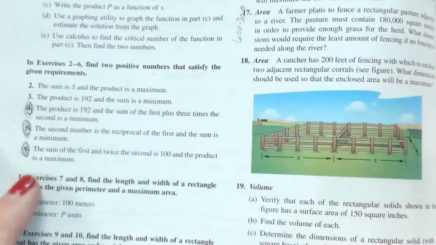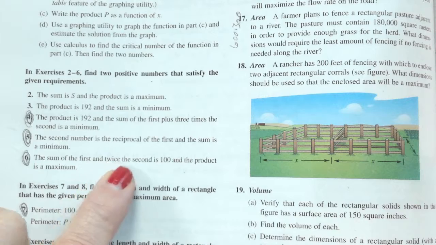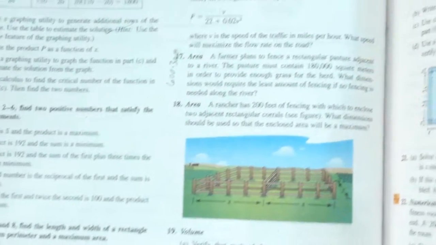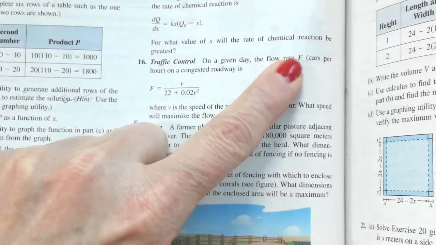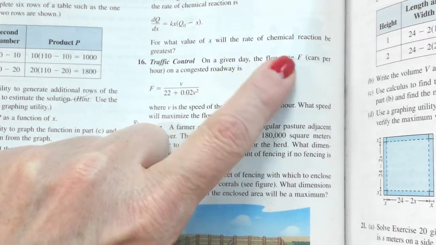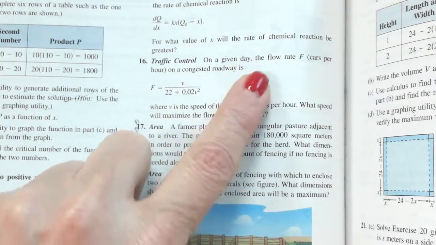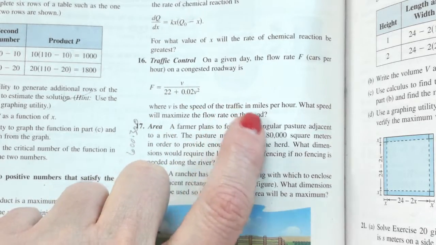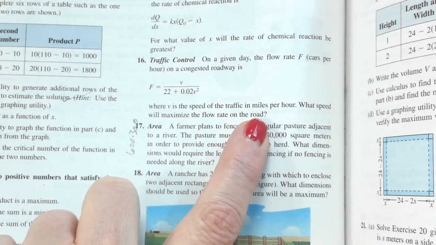Okay, let's look at your homework real quick, what you're doing there. So you're going to be doing number 6. This is something that we've already done. The sum of the first and twice the second is 100. Product is a maximum. You should know how to do that. When you get to number 16, on a given day, the flow rate of cars per hour on a congested roadway is given, where V is the speed of the traffic in miles per hour. What speed will maximize the flow rate on the road?